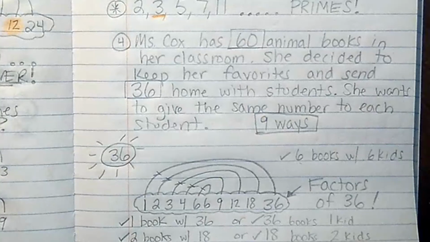To do some work to figure out if you're looking for factors or multiples. Have a good day.